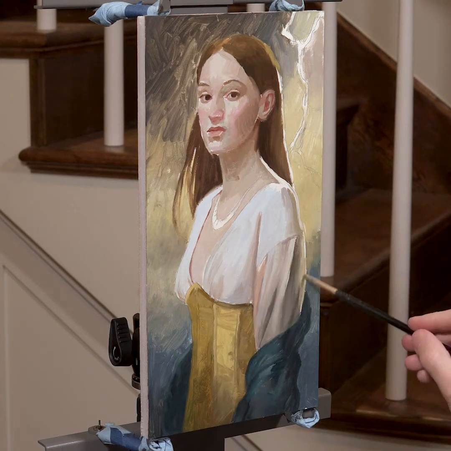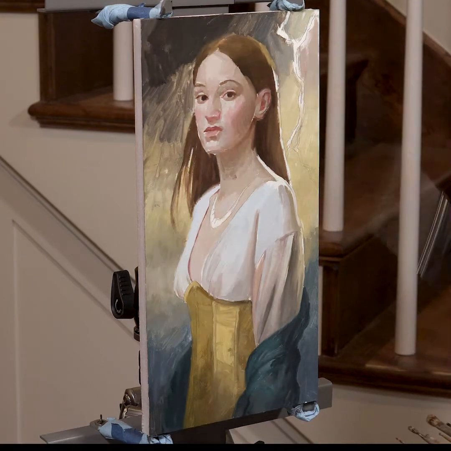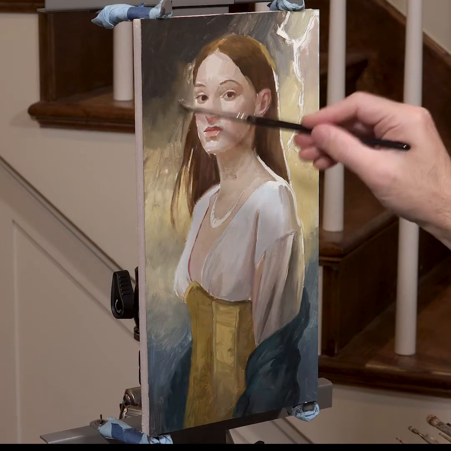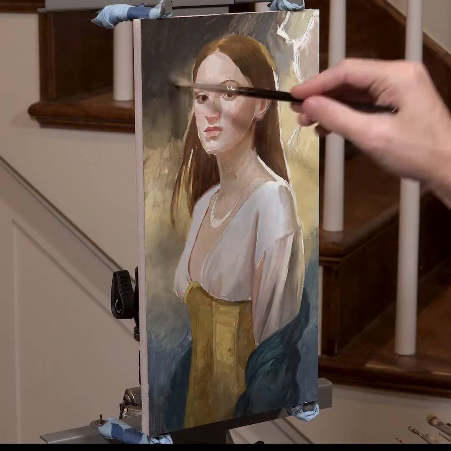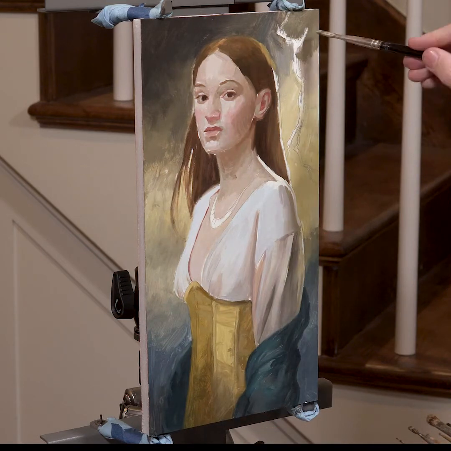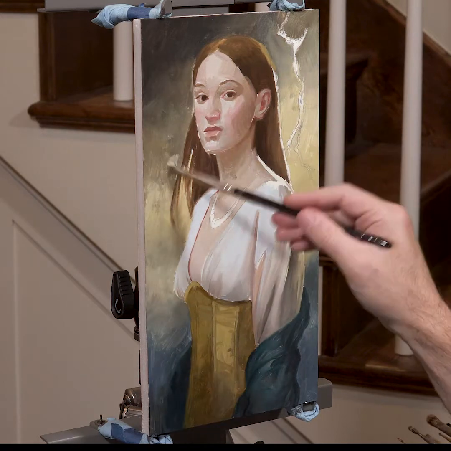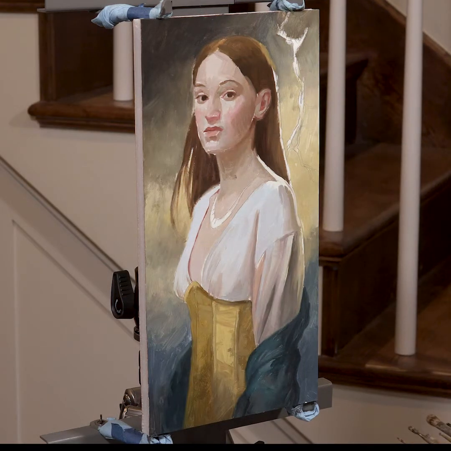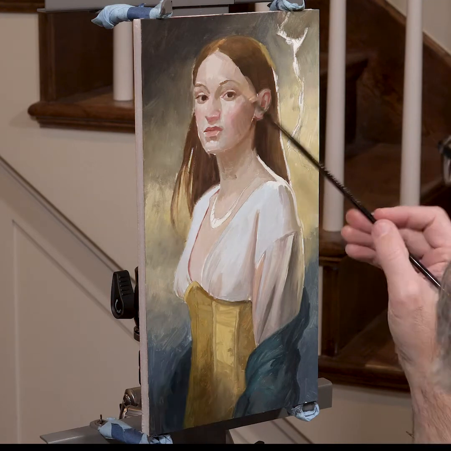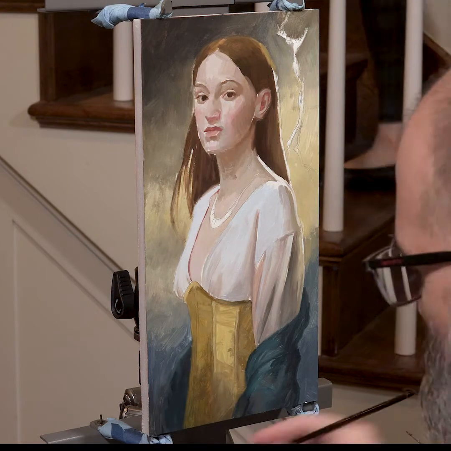Some good mixtures for flesh tones that I like. I like flake white a lot when I'm mixing colors, though titanium white is great too. One of the reasons I like flake white is because it's not as powerful a white as titanium. It's semi-transparent or semi-opaque, depending on which way you want to look at it. And when you add it to other colors, it doesn't affect those colors as quickly as titanium white does.